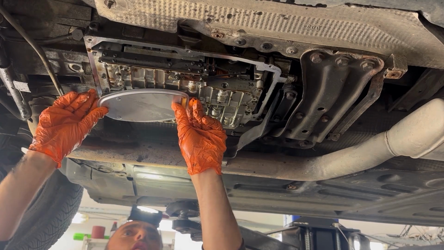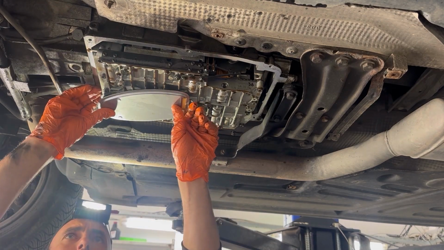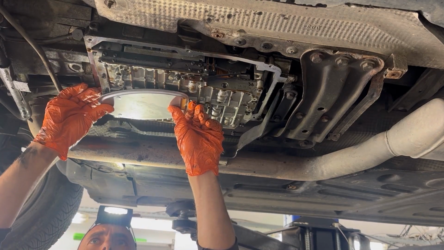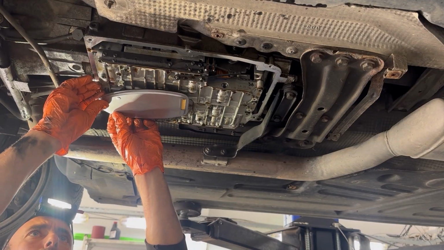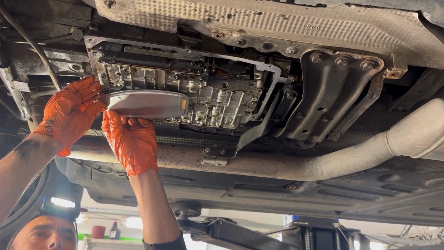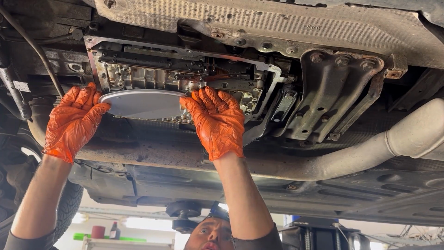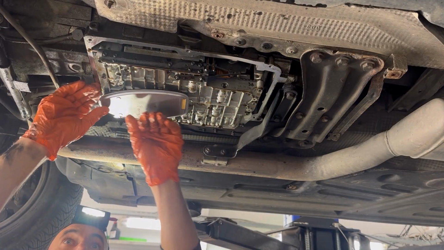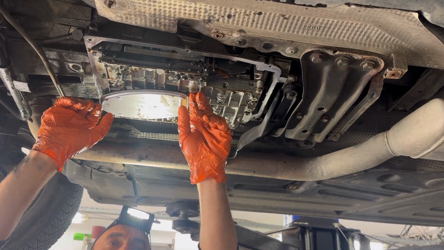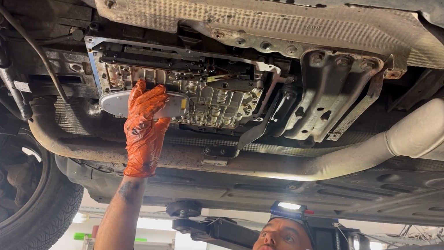Next, we're going to put on the new filter. To put on the new filter, there is an O-ring on it. Make sure you lubricate it first, and then put it in there. Press it in all the way until it can't go in anymore, and that's the filter replaced as well.